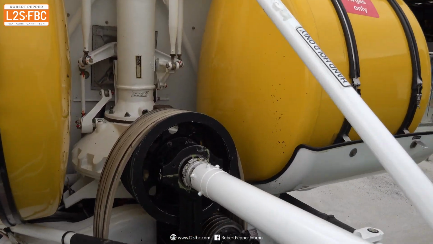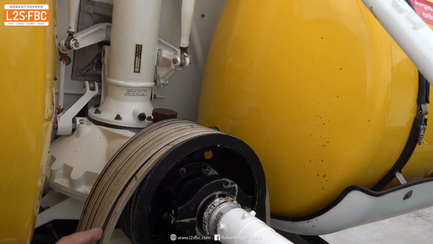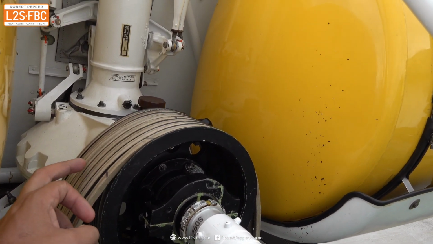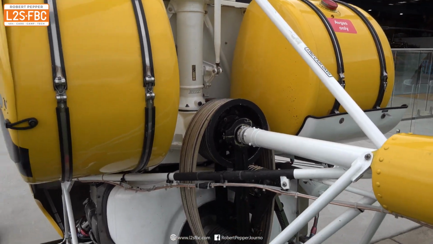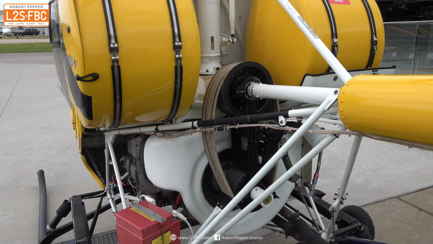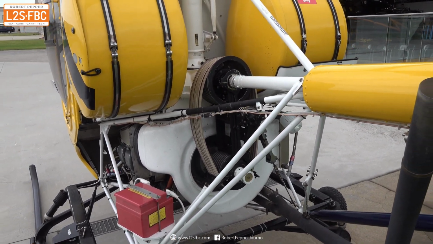Well, there you go. You'd want to take good care of these belts, and I would imagine that's why there's 1, 2, 3, 4, 5, 6, 7, 8 of them, as opposed to just one big one. Because if one fails, you've got 7 going. So yeah.